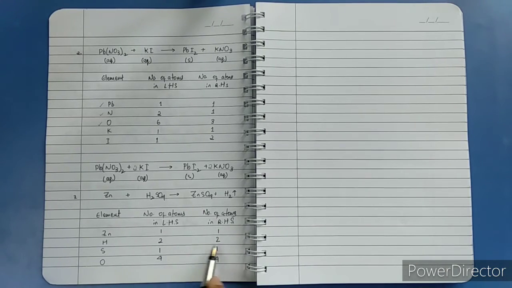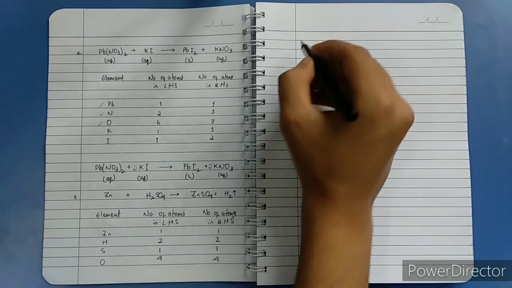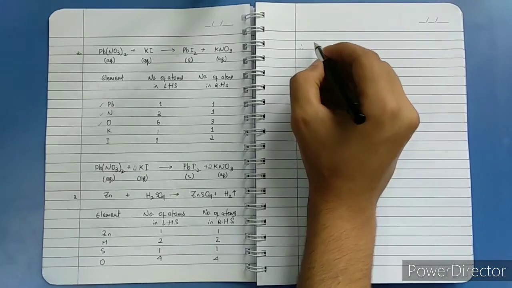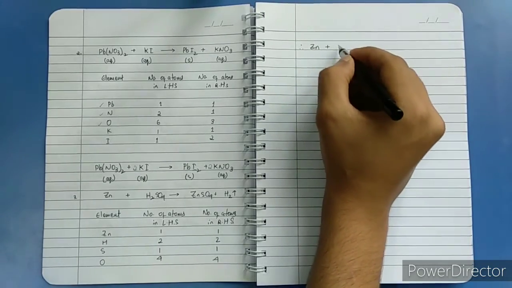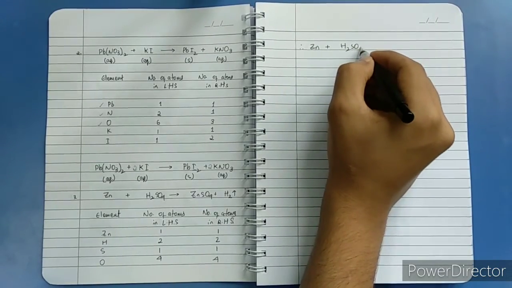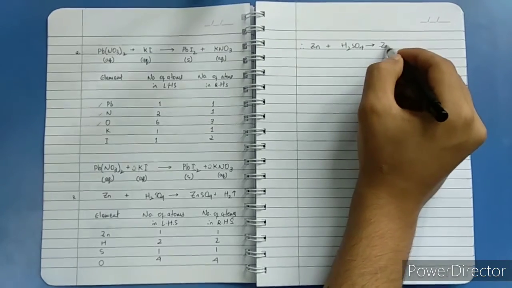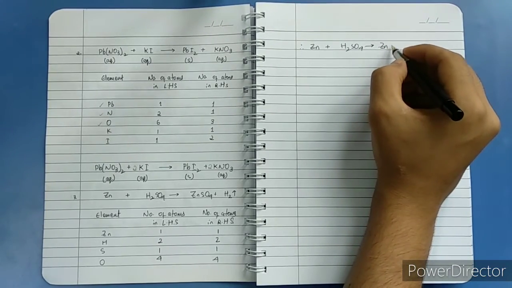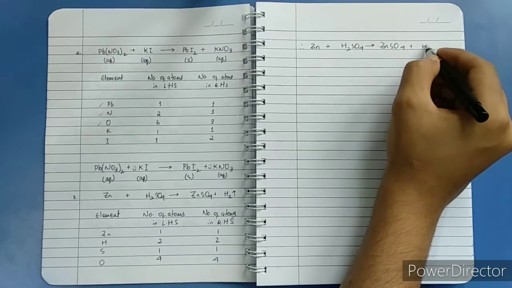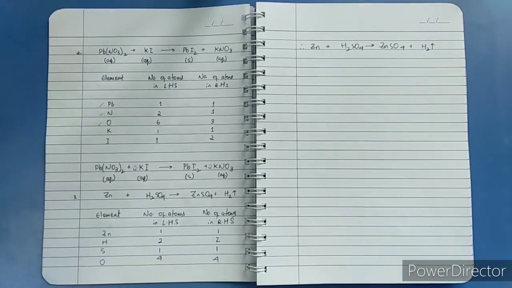So see, for each of the elements the number in the left hand side and right hand side matches. So therefore we do not need to balance this equation. The given equation itself is balanced. So zinc plus H2SO4 gives ZnSO4 plus H2. So this is already balanced.